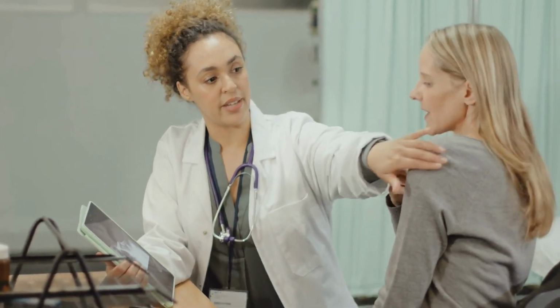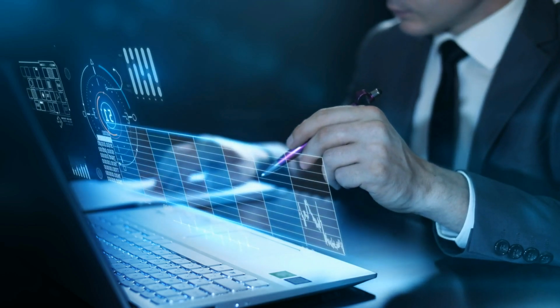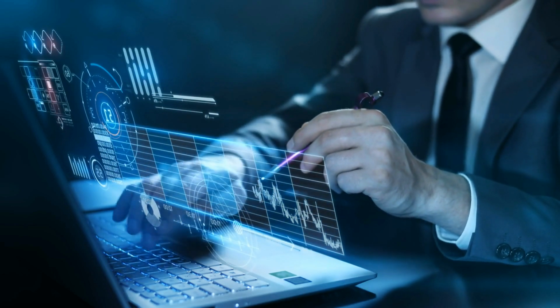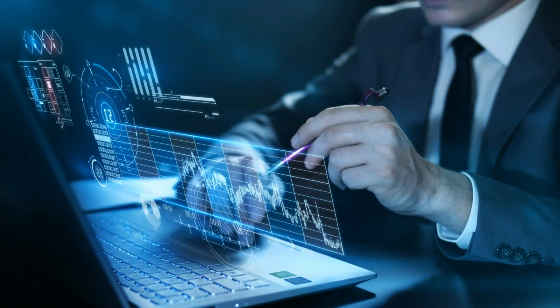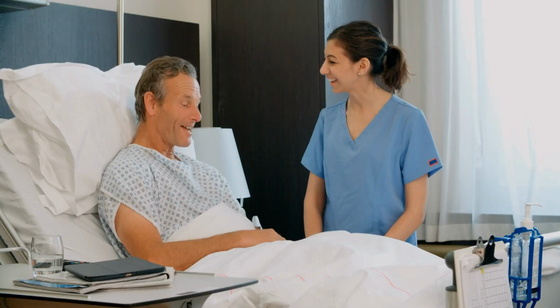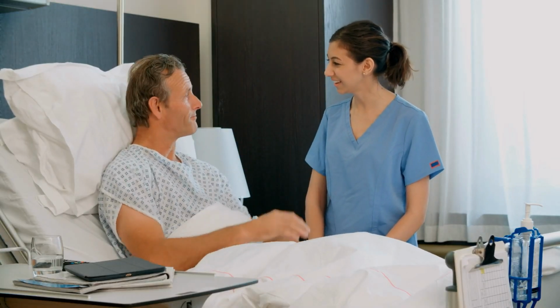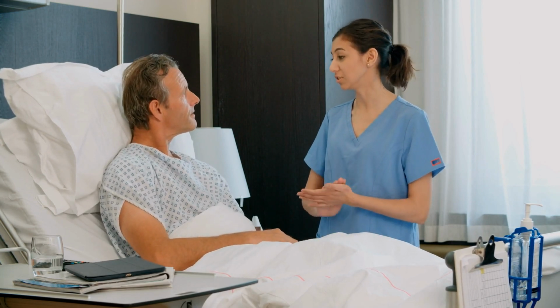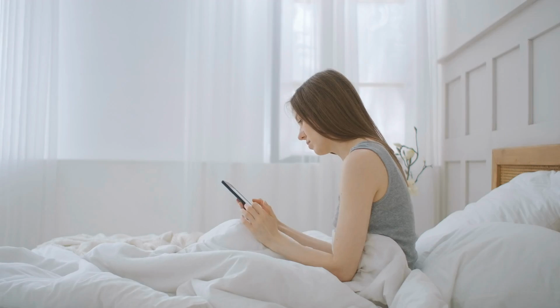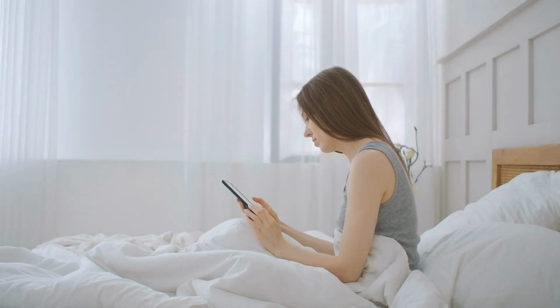Number 2 is improved predictive analytics. So, if you can imagine predicting health issues before they become critical with AI's predictive power and FHIR's data exchange, proactive care becomes a reality. FHIR enables comprehensive data access, and this access to data can improve AI's ability to predict potential health problems more accurately.